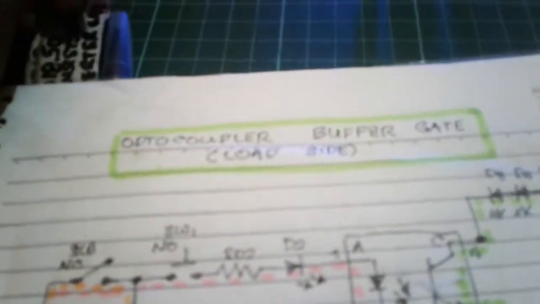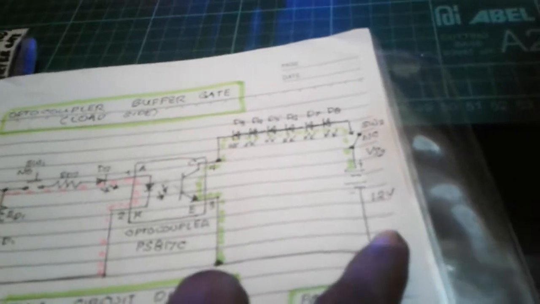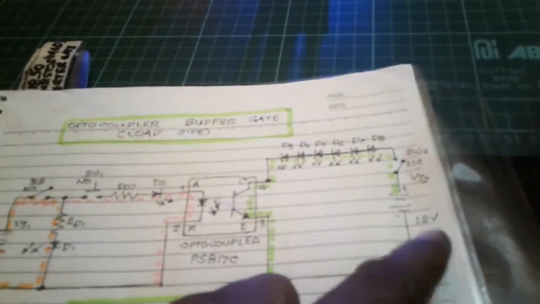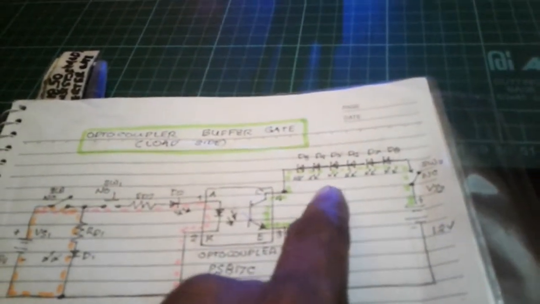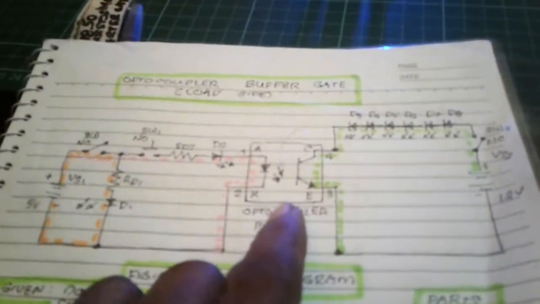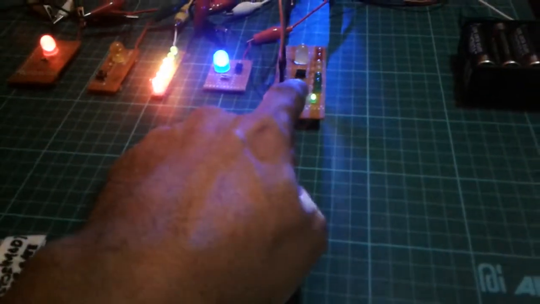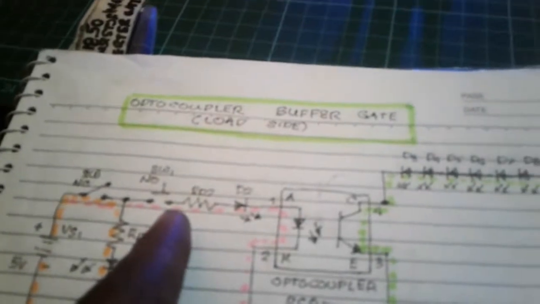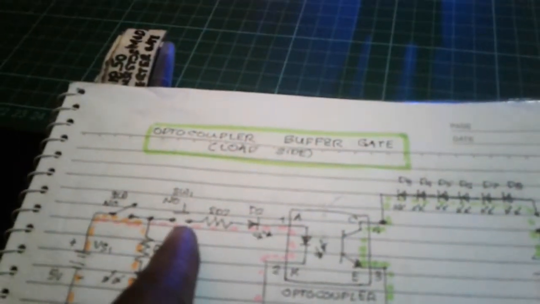The circuit diagram of this optocoupler buffer gate: we have the 5-volt supply, and also this 12-volt supply, and the 12-volt supply has the LED in series. Then we have the optocoupler at the center, and an LED with a push button.